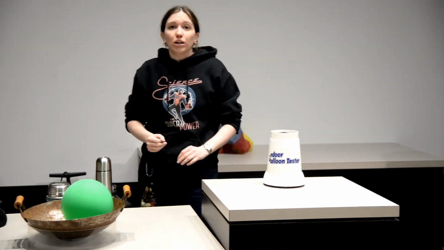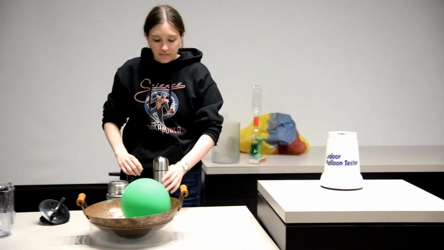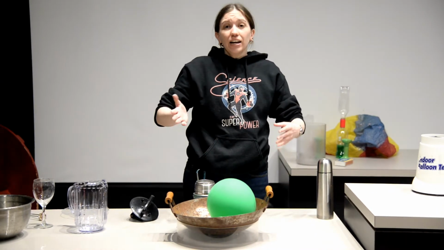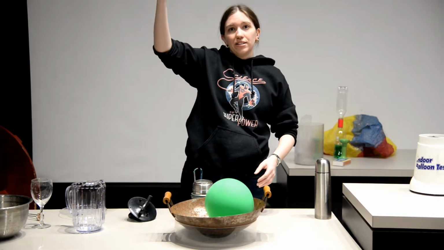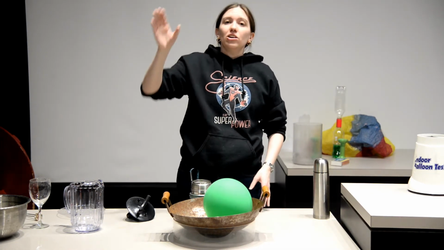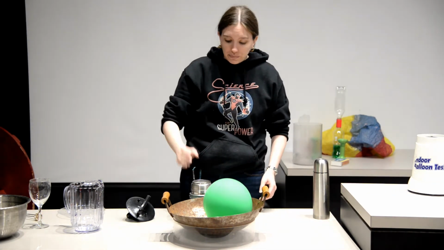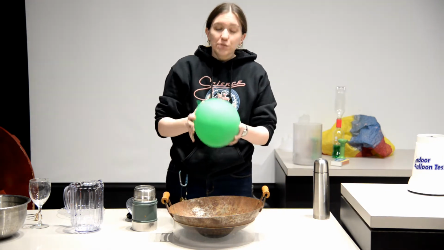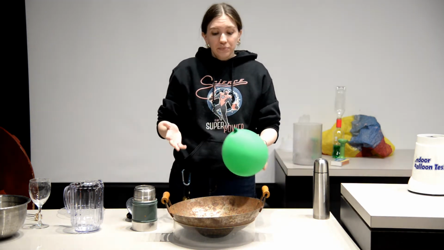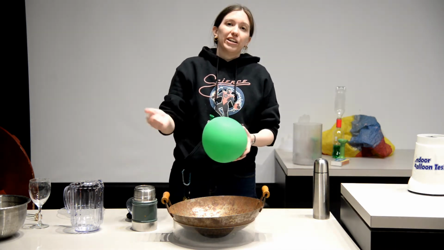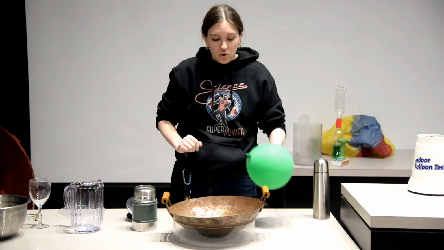So that's hot air. We also have to be aware of what cold air does, however. Cold air does the opposite. If hot air expands and rises, cold air will condense or take up less space, and it'll also drop down to the bottom. To demonstrate this, this balloon is full of air, and I'm about to make this balloon very cold, making the air inside the balloon just as cold.